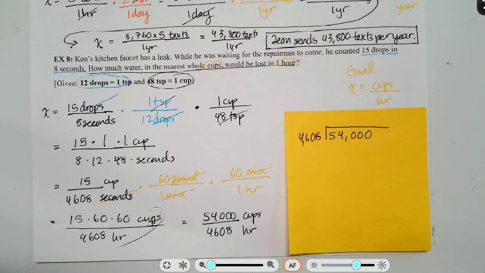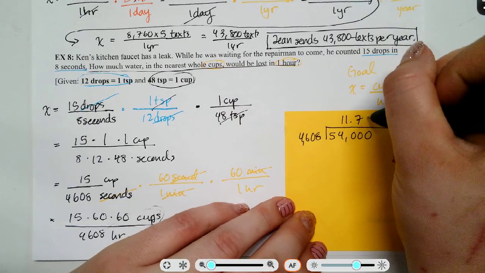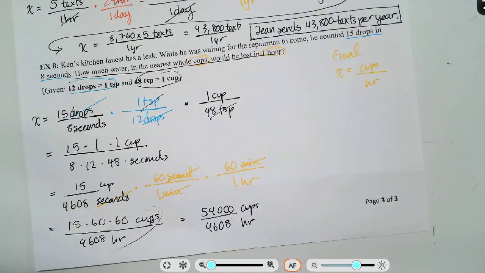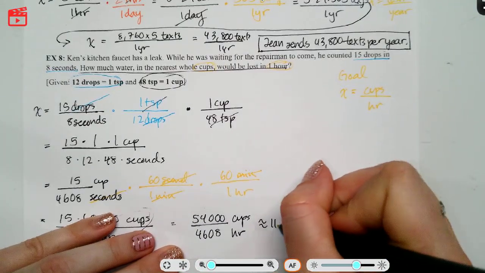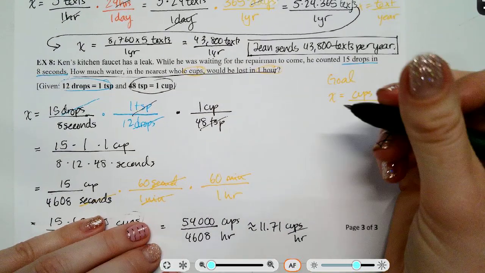Let's do that division real quick. Because these numbers are really horrendous, and you wouldn't have numbers quite this horrendous on your test, I am going to sneak and use a calculator for this one. The answer ends up being around 11.71, but remember, we want the nearest whole cup, which is actually going to be 12.